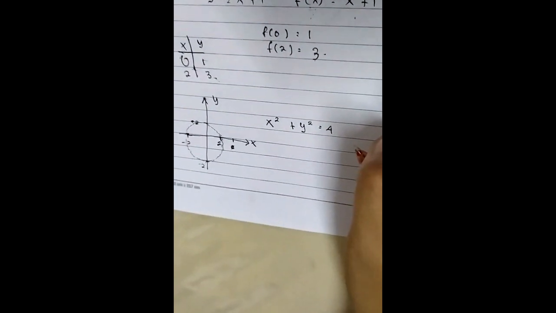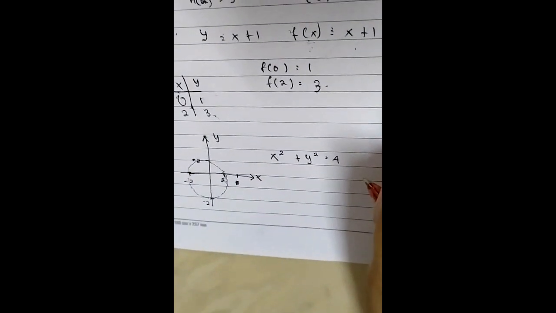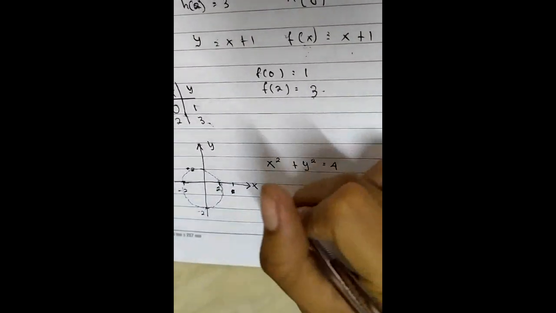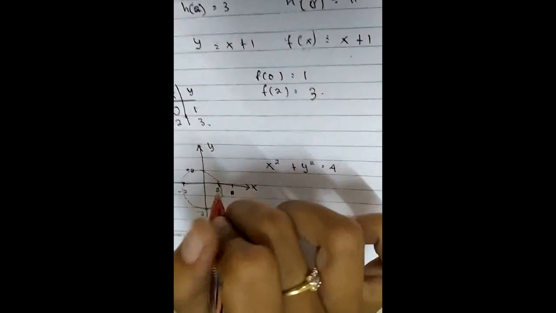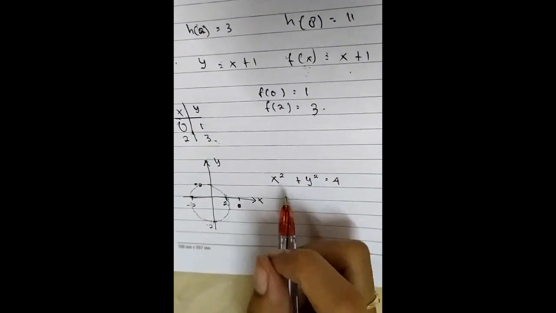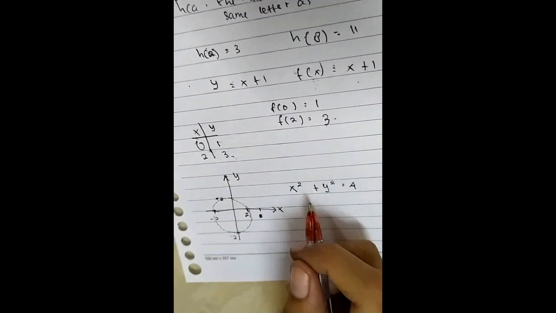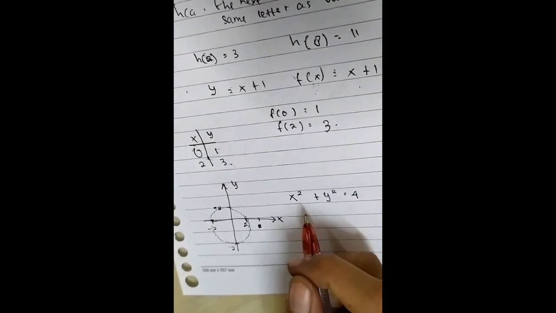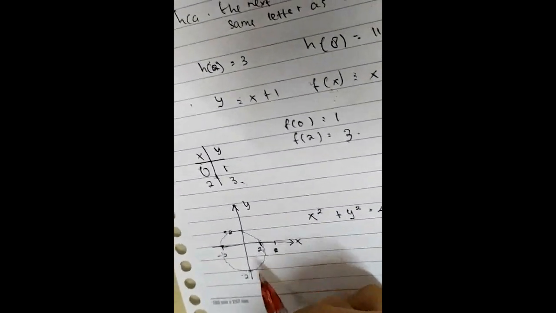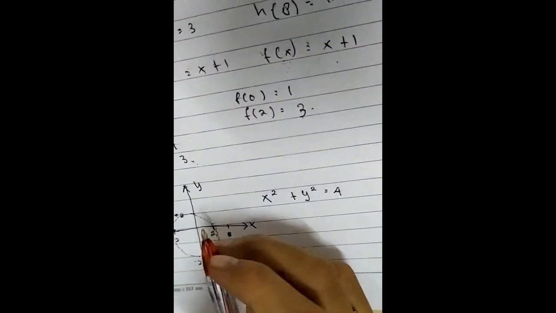Here I have an equation. Here I will visually draw all of the x and the y. Is this relationship between x and y a function?